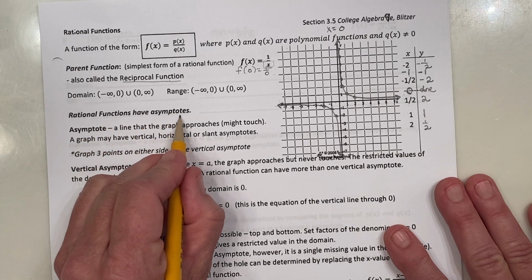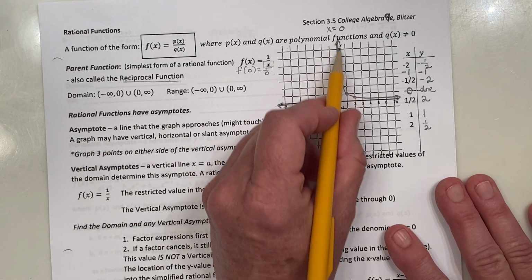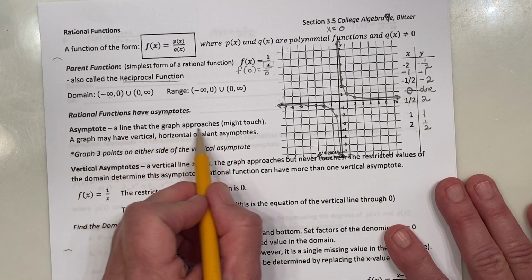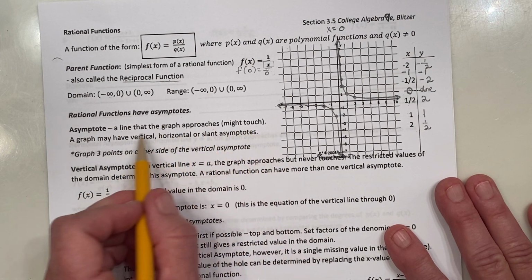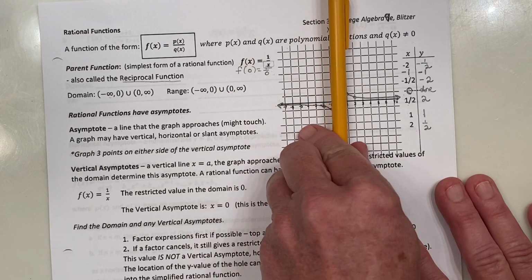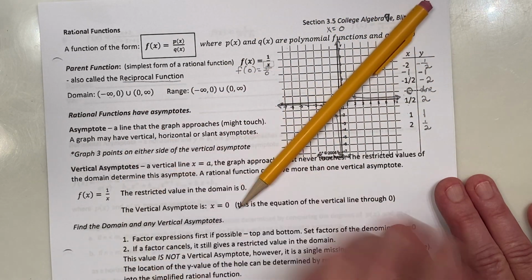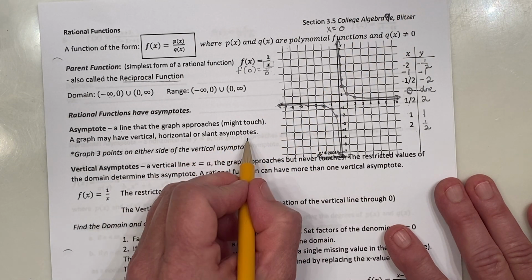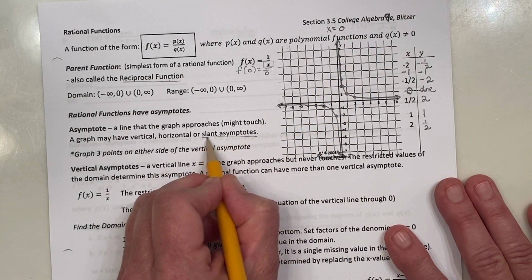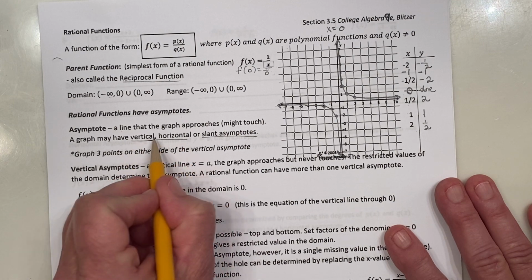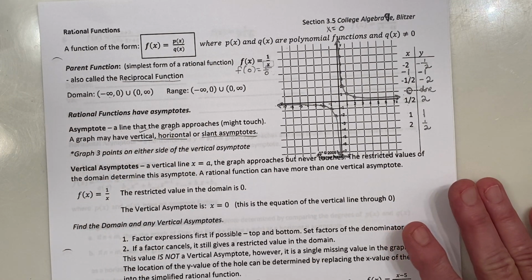So rational functions have asymptotes. We've already kind of talked about a vertical asymptote. An asymptote is a line that the graph approaches. It might touch, and graphs can have vertical, like this, asymptotes. They can have horizontal asymptotes. They can even have slant asymptotes. So in our study in this course, we won't be looking at slant asymptotes. We'll just be looking at vertical and horizontal asymptotes.